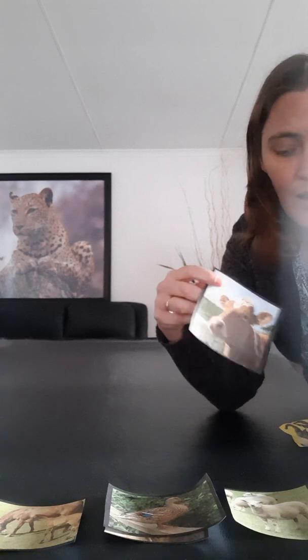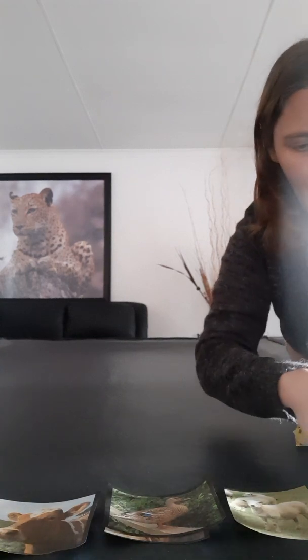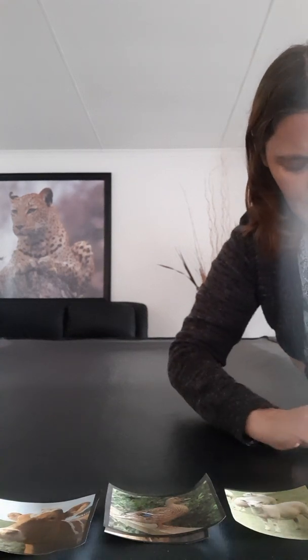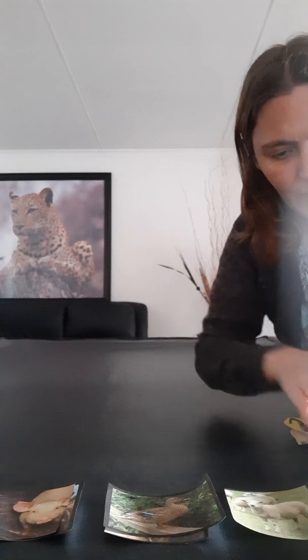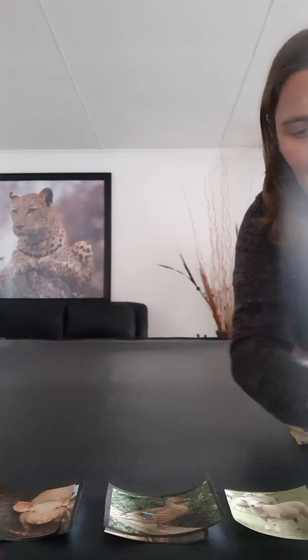What about the cow? Does the cow have wool like sheep? Does it have feathers like a duck? Or does it have skin like a horse? Well done, skin like a horse. And how about our pig? Feathers like a duck? No, I don't think so. I agree. I think it's the same as a cow. Same kind of skin.